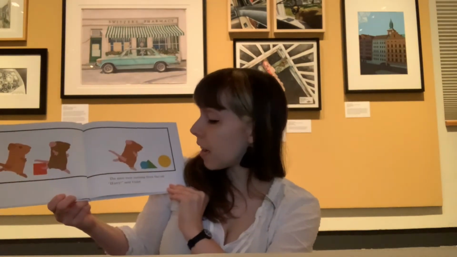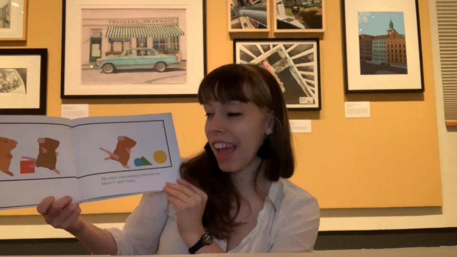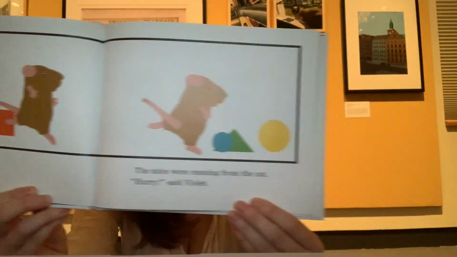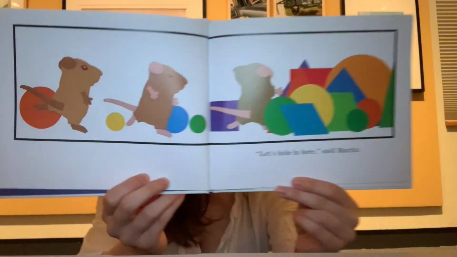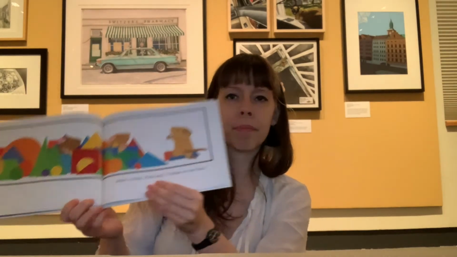The mice were running from the cat. Hurry, said Violet. Do you guys see any fun shapes yet? Let's hide in here, said Martin. After a while, Fred said, I think we lost him.